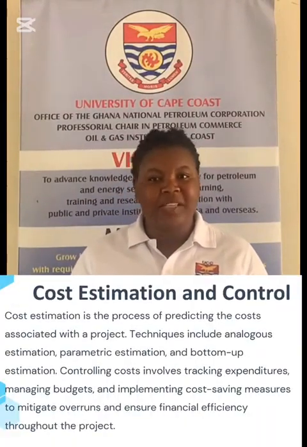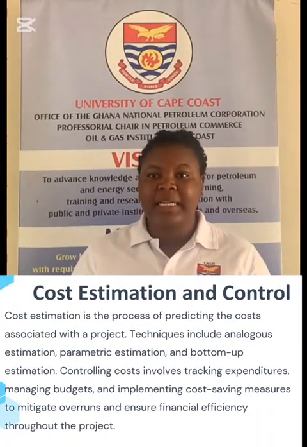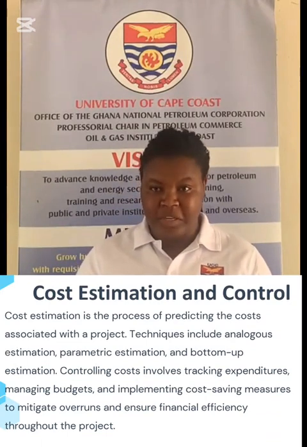Cost estimation and control. Cost estimation is the process of predicting the cost associated with a project. Techniques include analogous estimation, parametric estimation, and bottom-up estimation. Analogous estimation is estimating the time, cost, and resources needed to accomplish a project based on historical data.